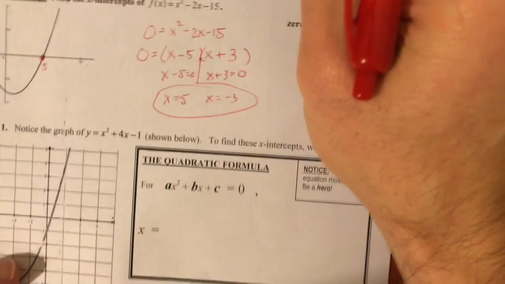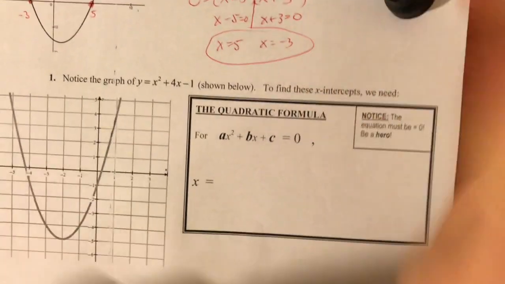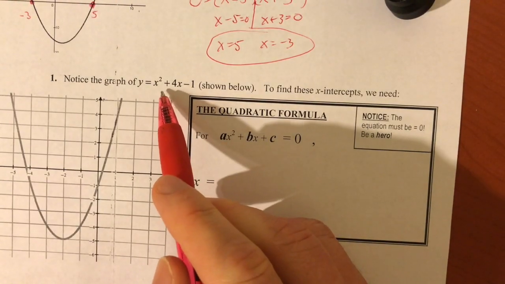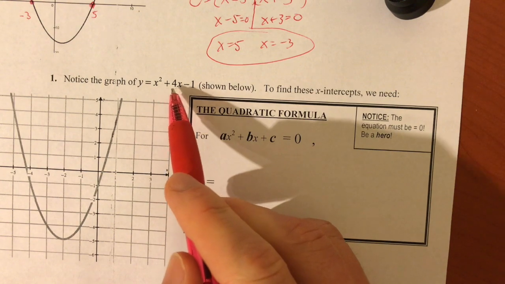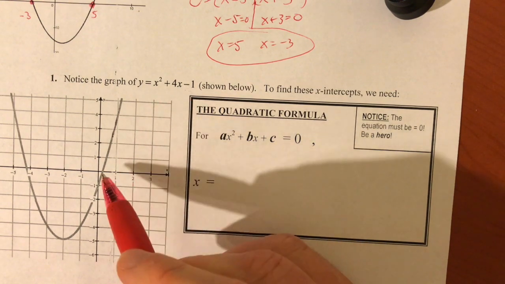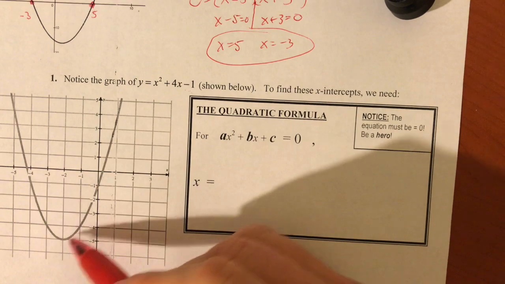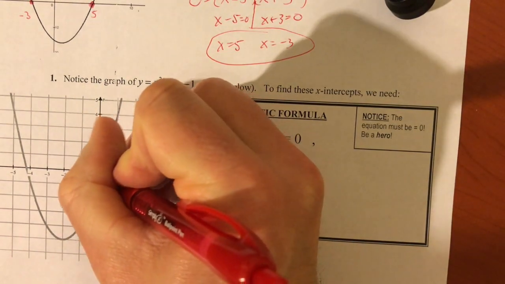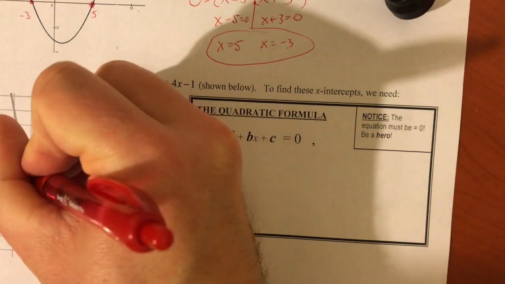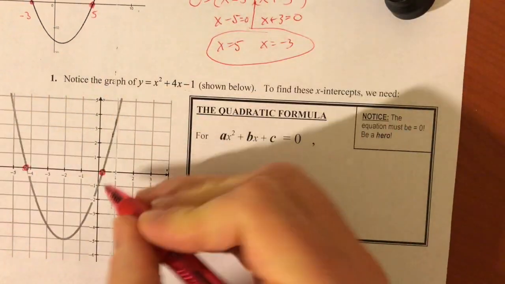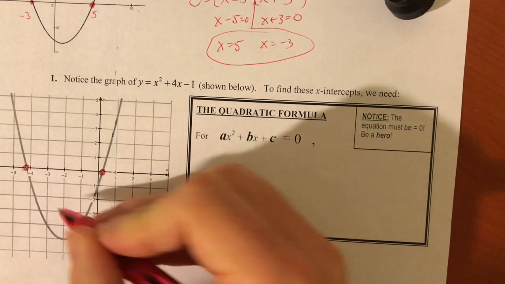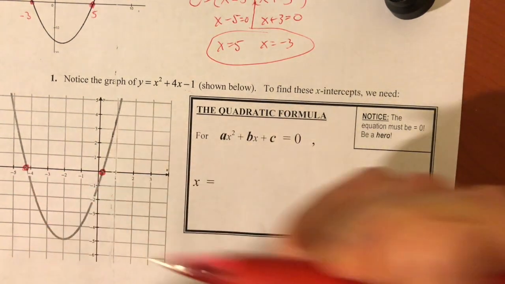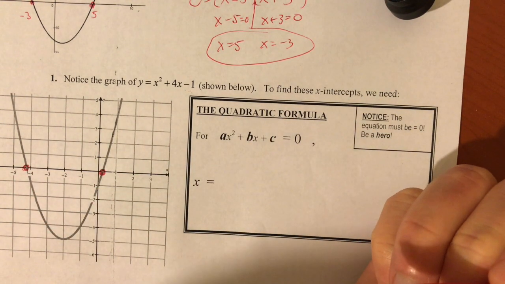But take a look at this graph. And this is the function that goes with it. Y equals x squared plus 4x minus 1. You can see the y-intercept is negative 1. It's opening up. But look at these zeros, these x-intercepts. There's one there and one there, and it does not cross the x-axis at nice integer values. It's not easy to tell what they are.